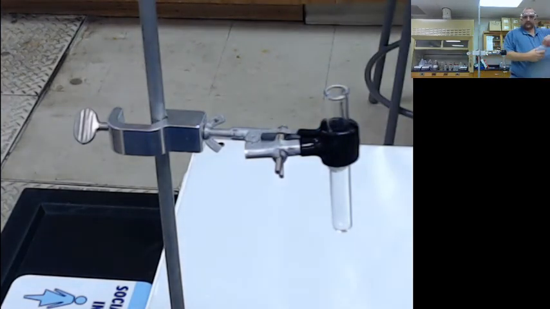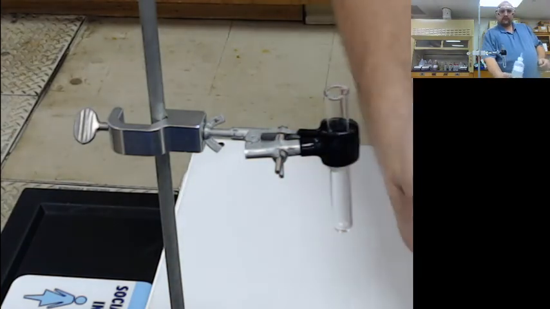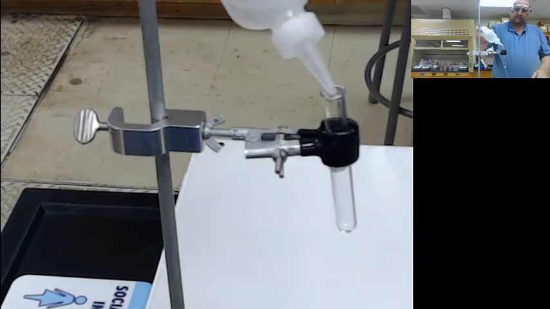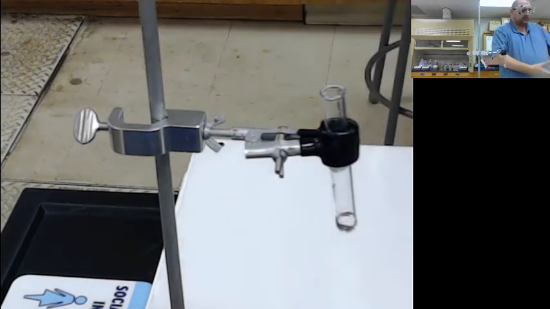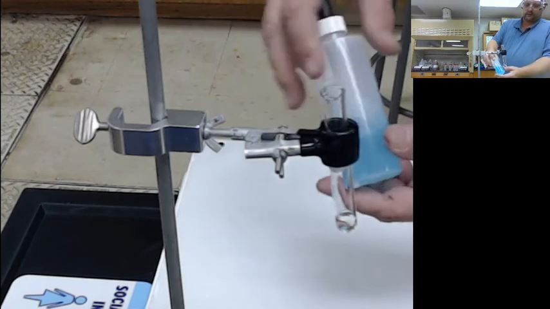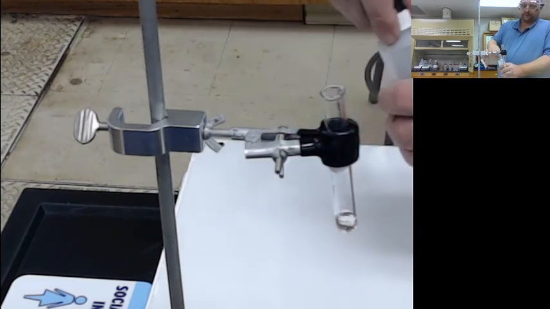I've got a little bit of sodium hydroxide. So again, clear, colorless. I'll add it in here. We want to be careful with the sodium hydroxide. Hydroxide ion attacks the optic nerve. I'm going to be adding in a blue clear solution.